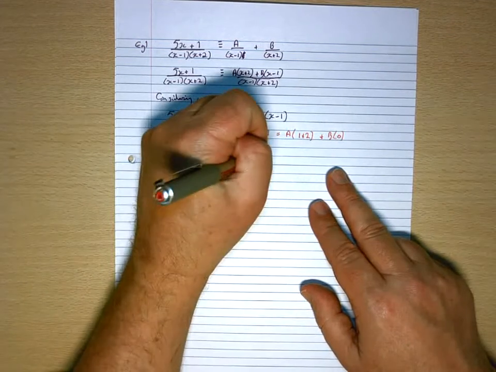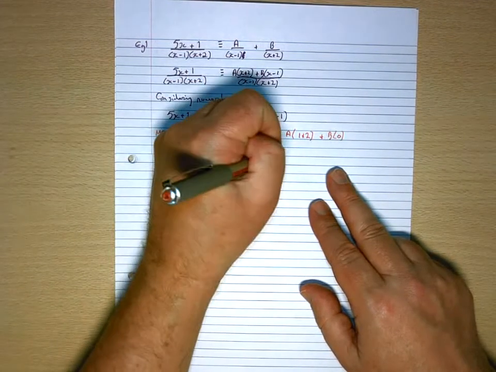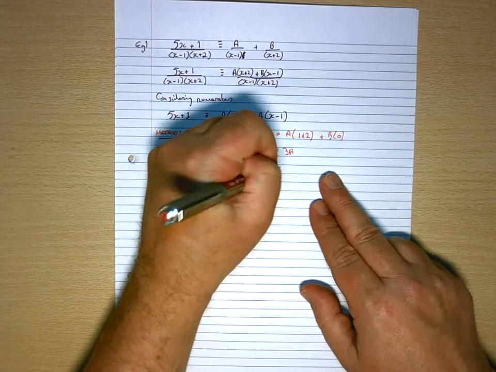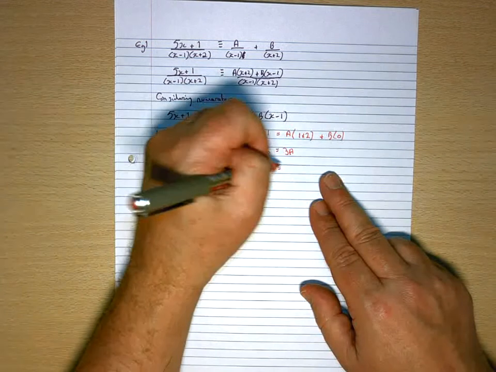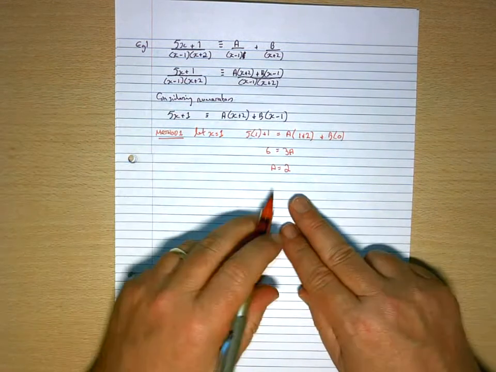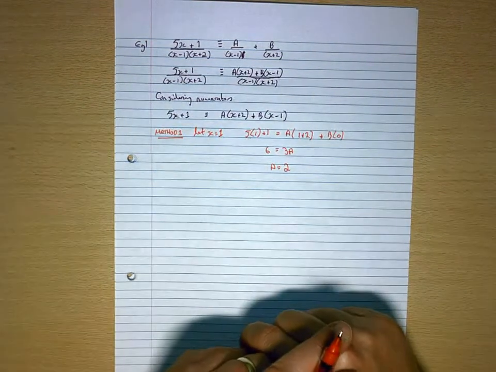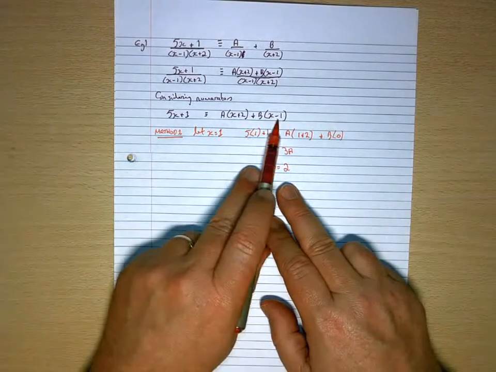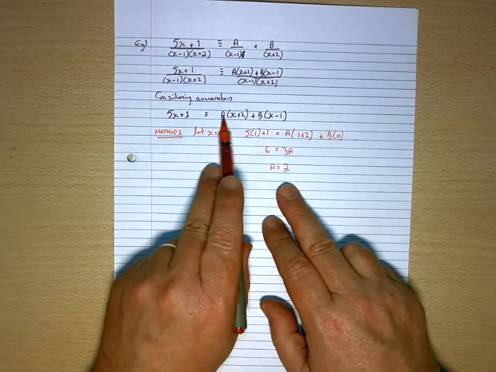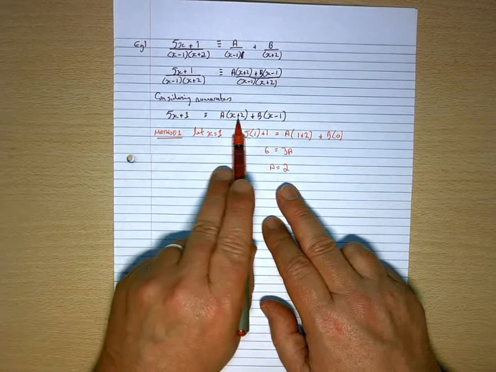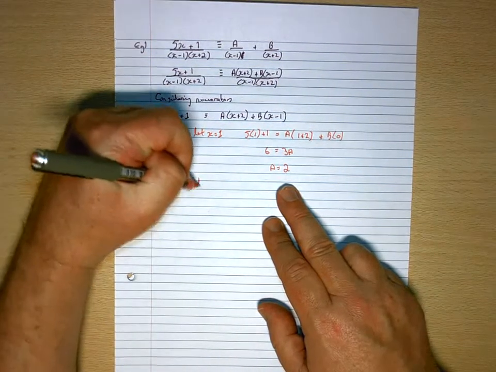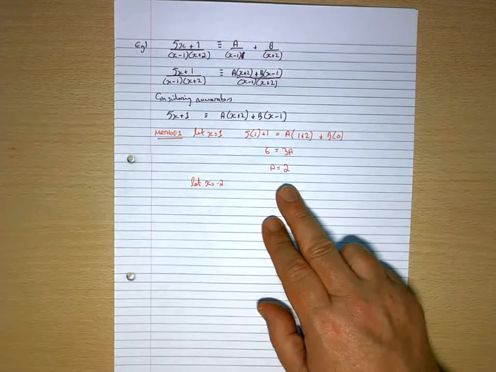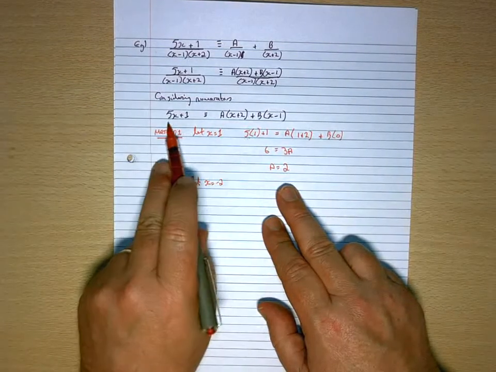So you can see there we have 6 equals 3a. So a is 6 divided by 3, 2. So we've worked out that the constant a has the value 2. So that's made that go to 0. Now we find the value of x which will make this one go to 0. So if we let x equal negative 2, that would be 0.